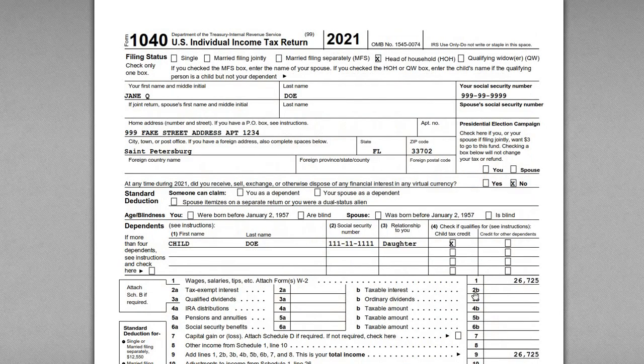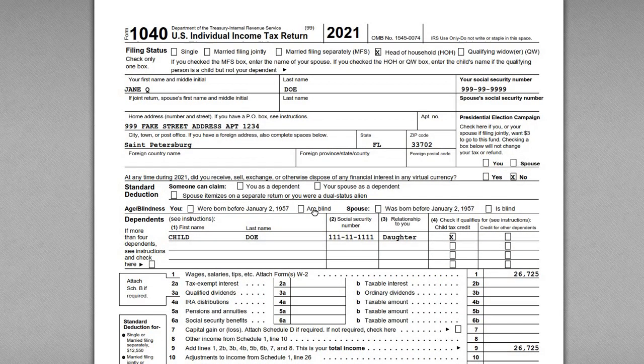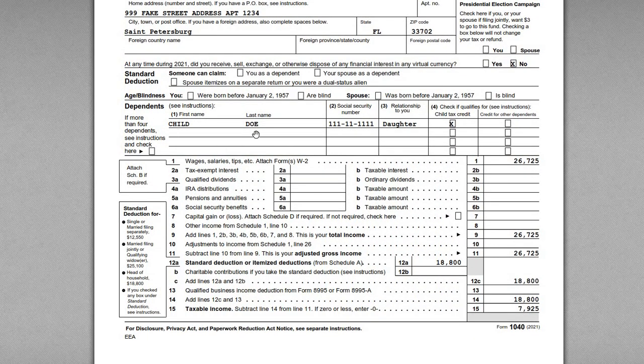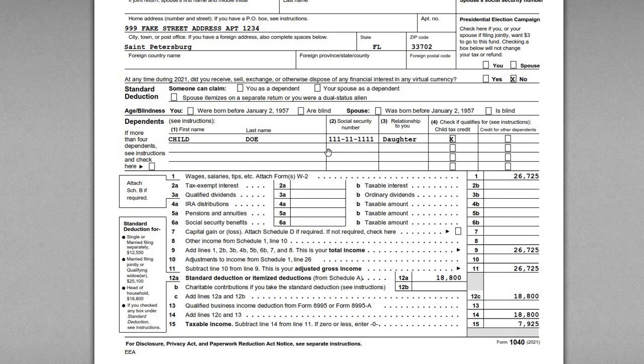So if we look at Jane's tax return here, pretty straightforward return, 2021 tax year. She's filing as HOH filing status. And then we've got her daughter listed here. Eligibility for the child tax credit is checked off. Very important to highlight is you need to have your children's Social Security number. If you had a newborn in the year and the Social Security number is pending, do not file yet. Please do not file.